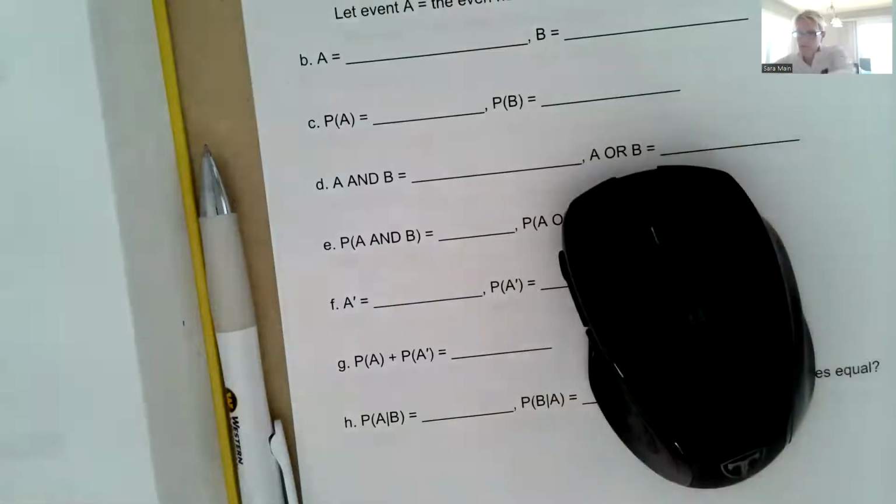Welcome back for lesson 3.1, part 2. We are going to look at some examples using all of the vocabulary and definitions that we just went over. So let's take a look at those. Get out your notes here.